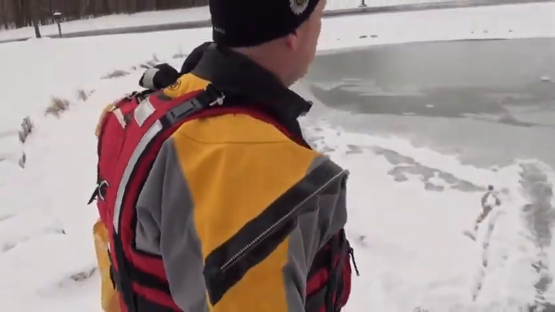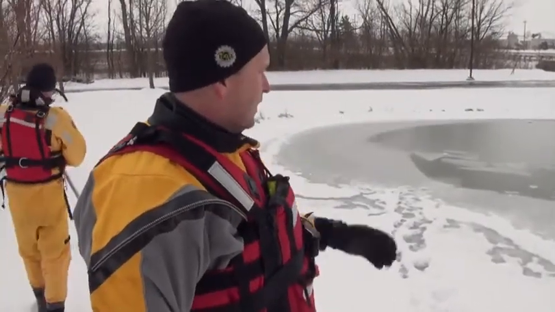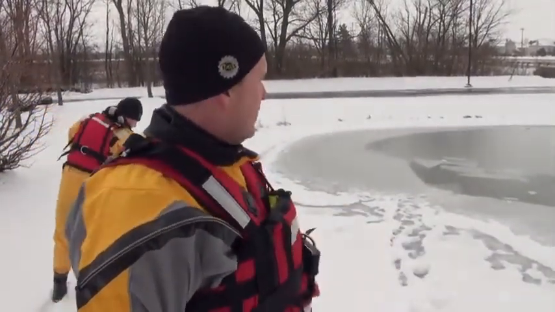Get myself set up. I'm looking out across the ice. I'm looking for my victim. I'm doing a quick assessment of the environment.